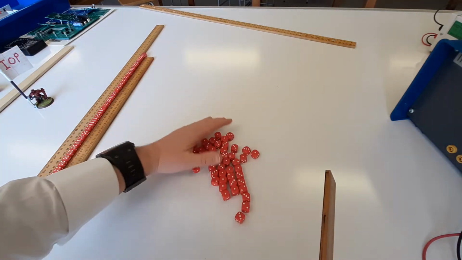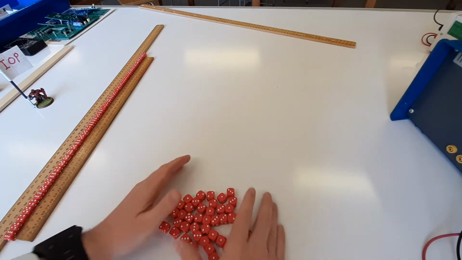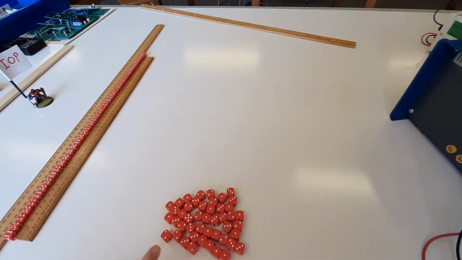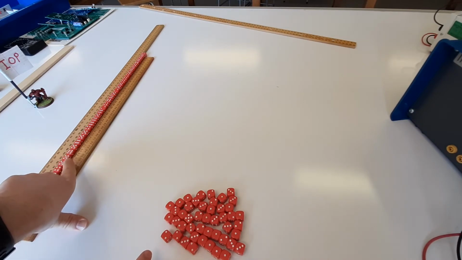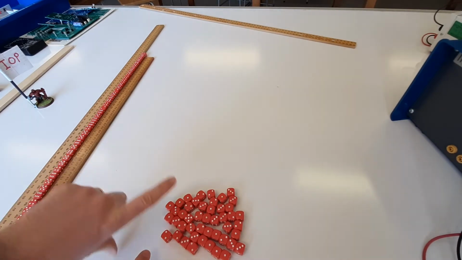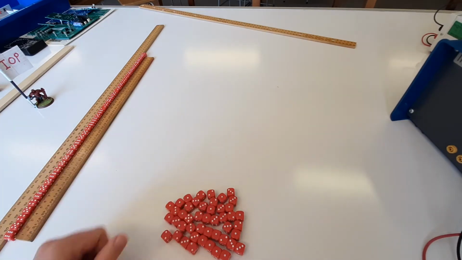All right, so we're going to take these dice and do the same thing again. These are approximately 100 dice. We have half a chance of them landing on 4, 5, or 6, and half a chance of being 1, 2, or 3. So we should have about 50 in that pile and about 50 in this pile. It's not going to be exact, but that's what we're aiming for.